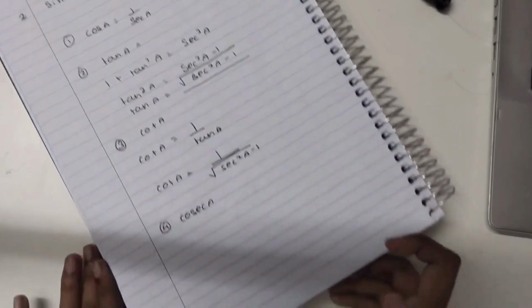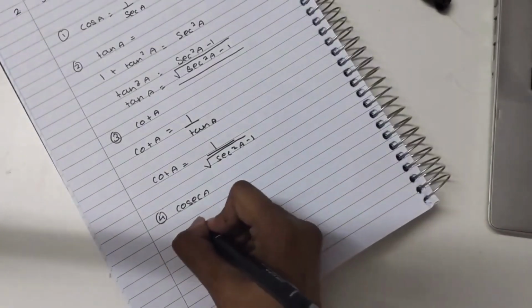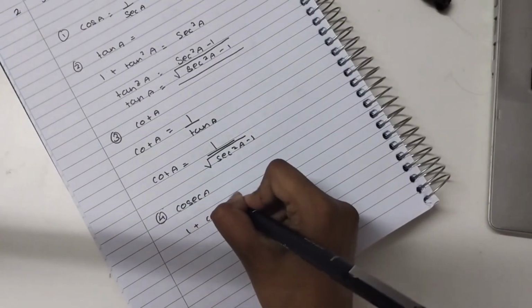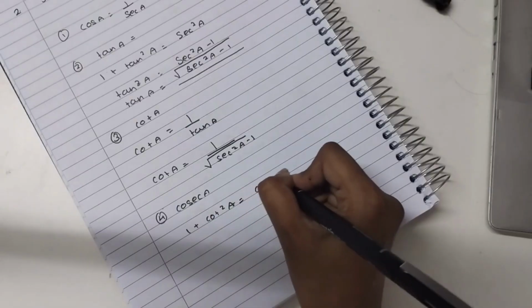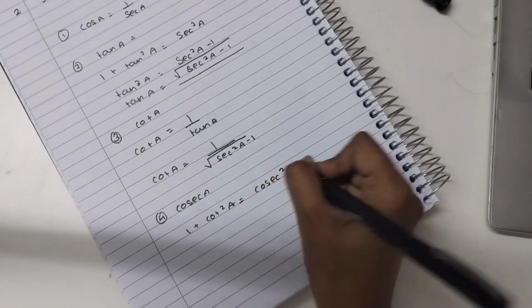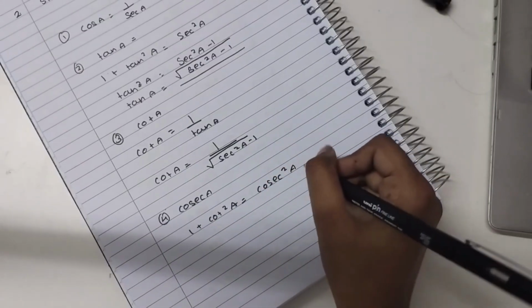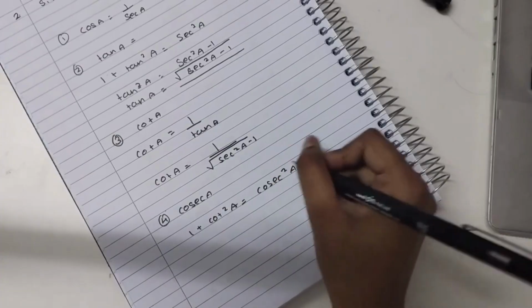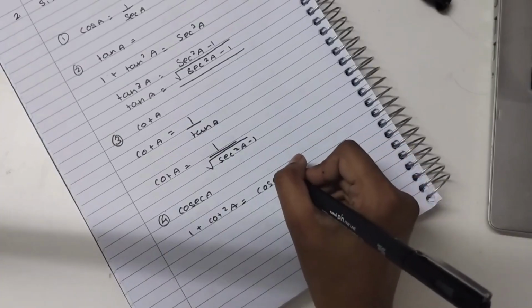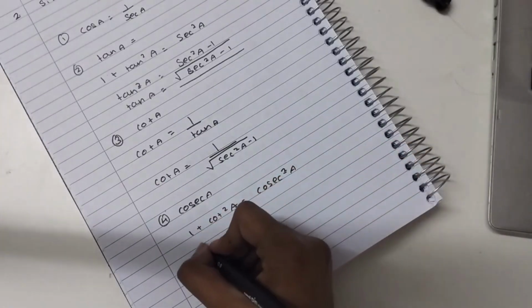So using the identity that 1 plus cot square A is equal to cosecant square A, we first have to isolate cosecant A and bring the root square over to the left hand side.